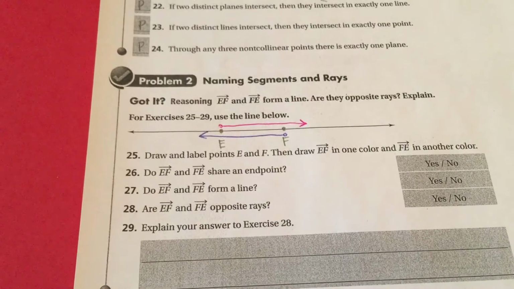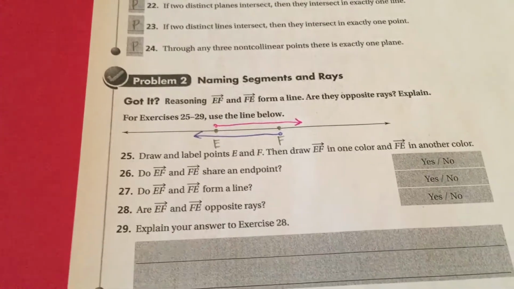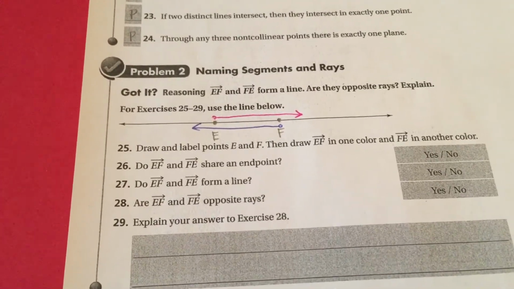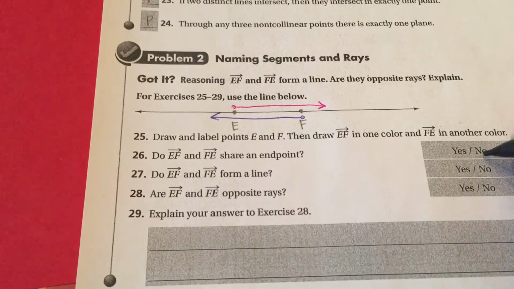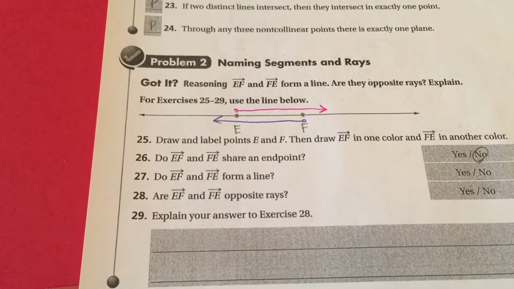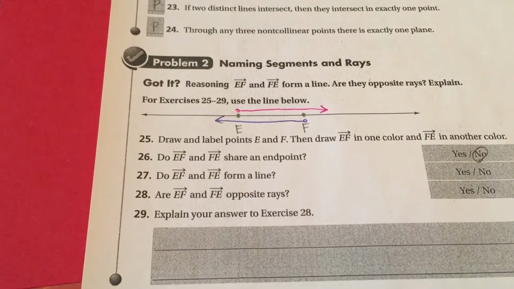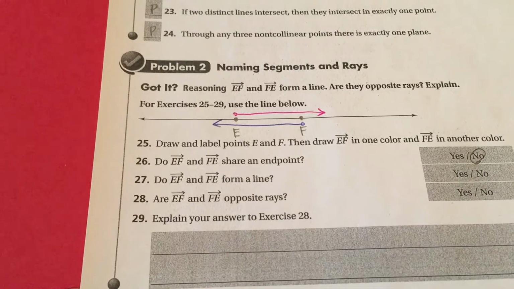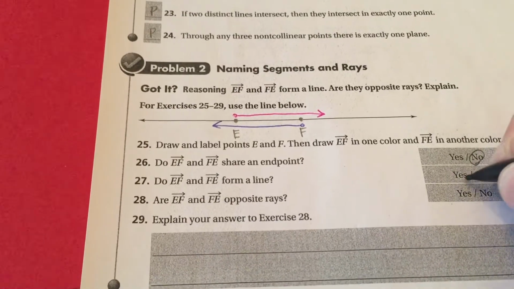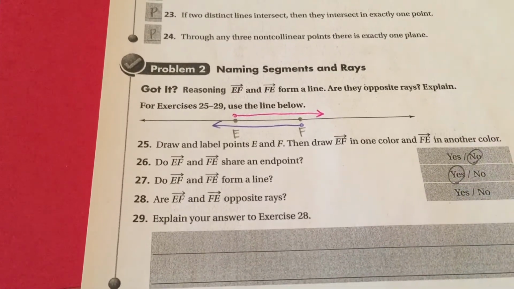So do ray EF and ray FE share an endpoint? So remember that the endpoint is going to be where they started. So the answer would be no. Do ray EF and ray FE form a line? They do. They actually overlap.